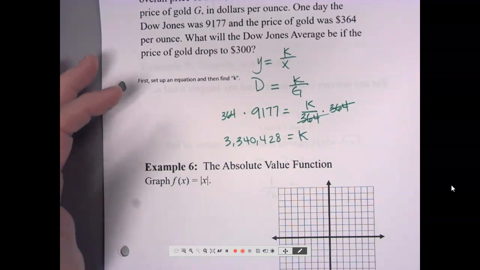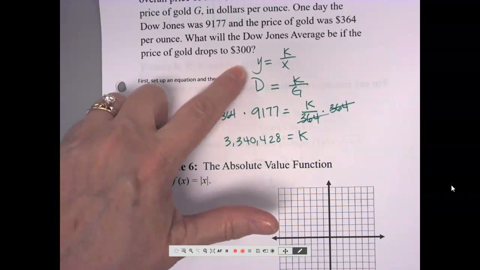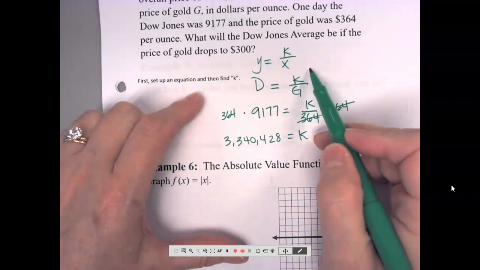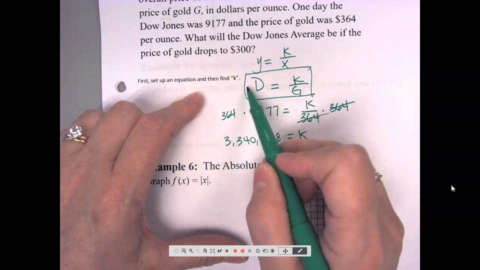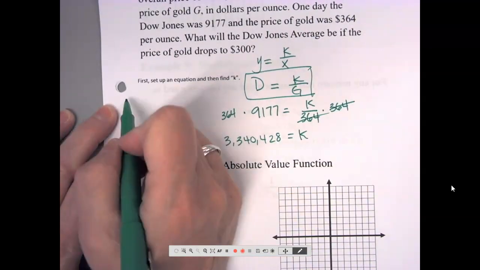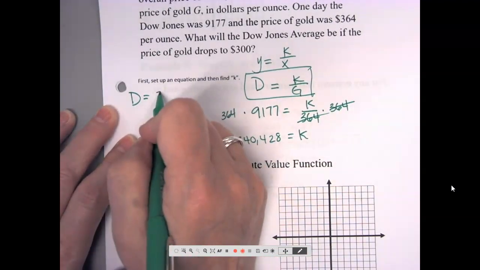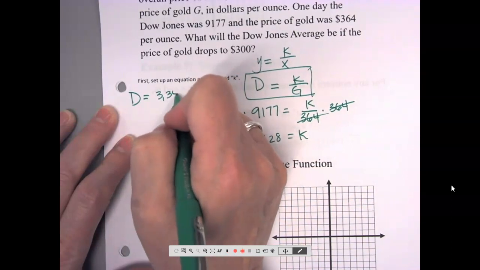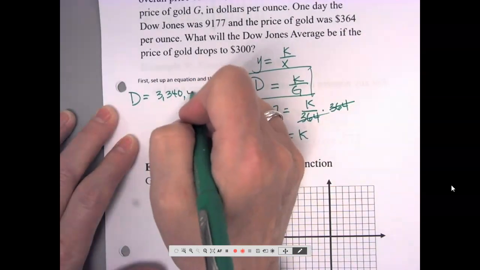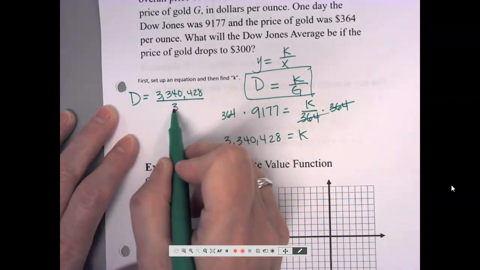Now, what we really want to know is what will the Dow Jones be when gold is 300? So I'm going to use this as my formula. Dow is inversely proportional to gold. I'm looking for the Dow price. K I just found: 3340428 over gold. Gold is 300.